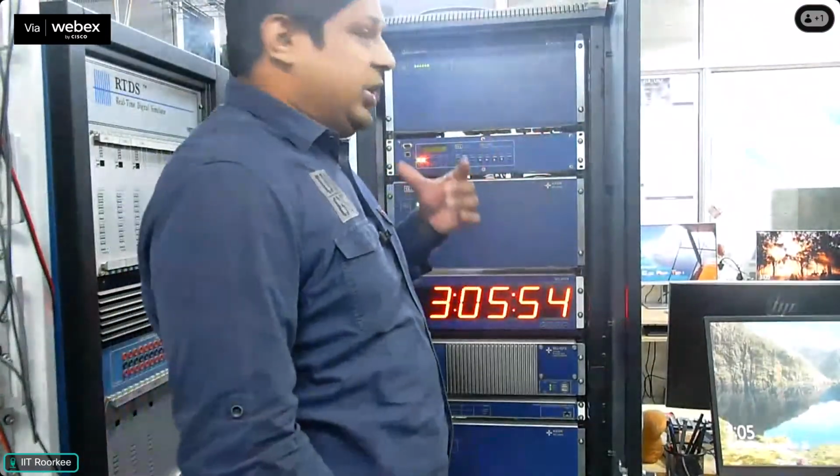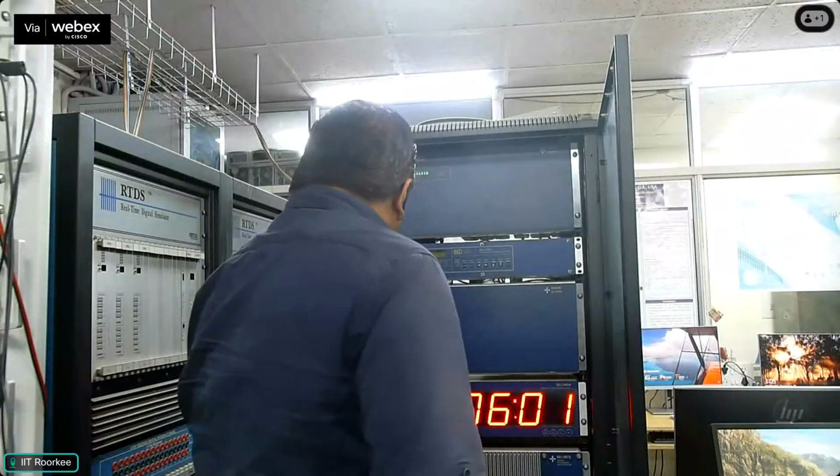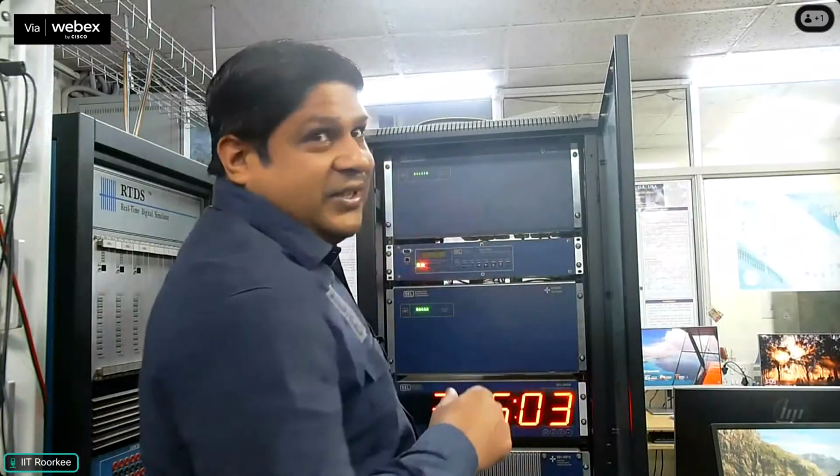And three-phase voltage, how we take out, it is at the back side. That I will show you. That's scaling from 0 to 10. These are the outputs of RTDS. No, the GTO card is at the back side.